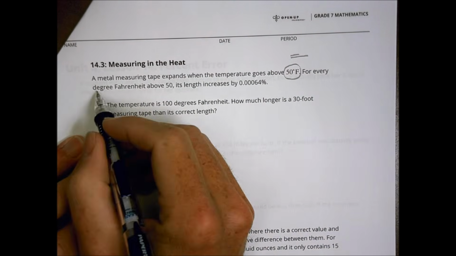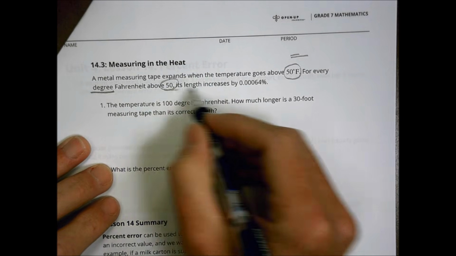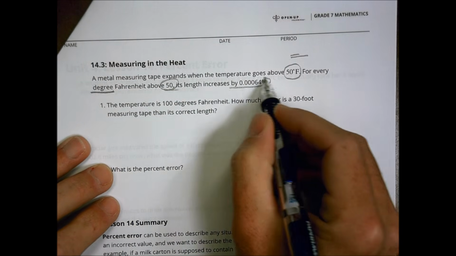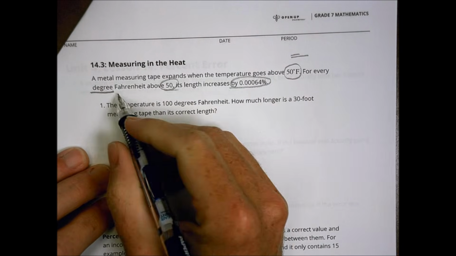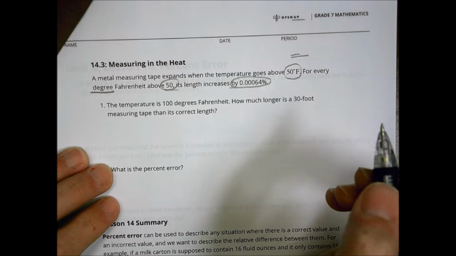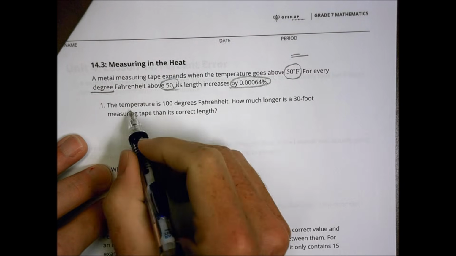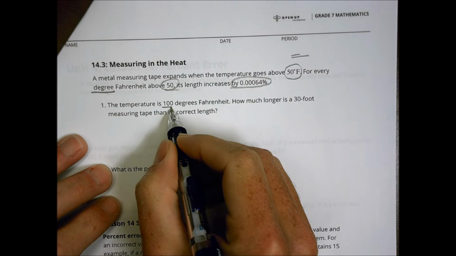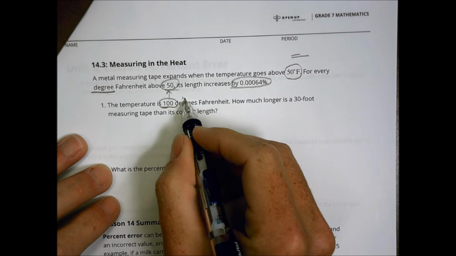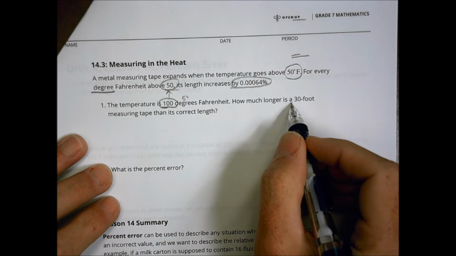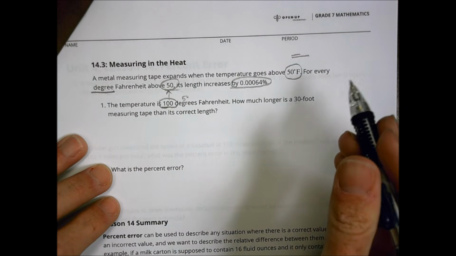For every degree above 50, its length increases by 0.00064%. So for every degree above 50, it increases that much. Okay? The temperature is 100 degrees Fahrenheit. Wow, so we're definitely above 50, and we're above by 50 degrees. How much longer is the 30-foot measuring tape than its correct length?